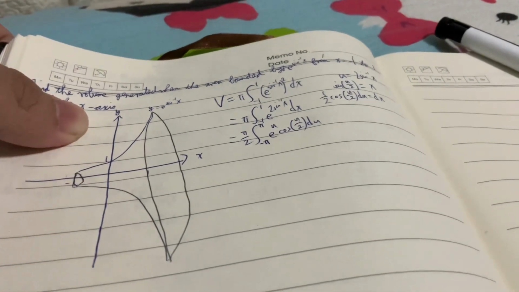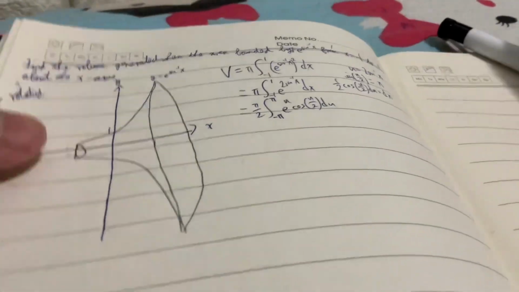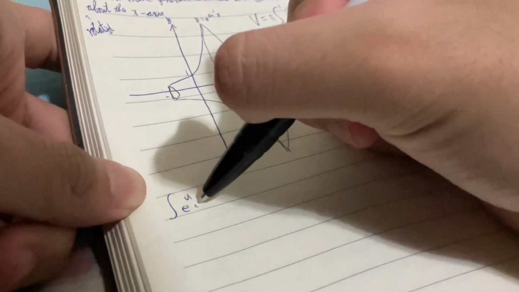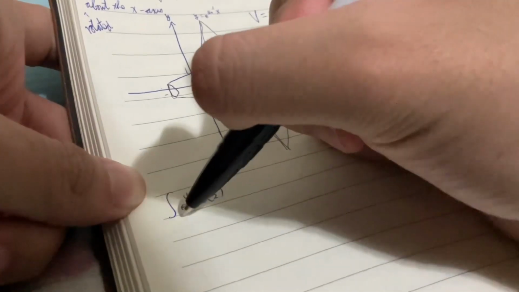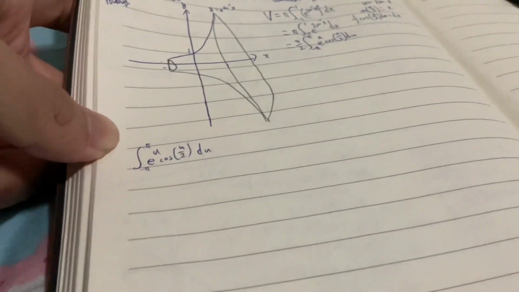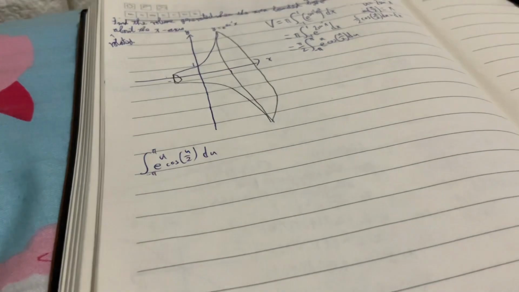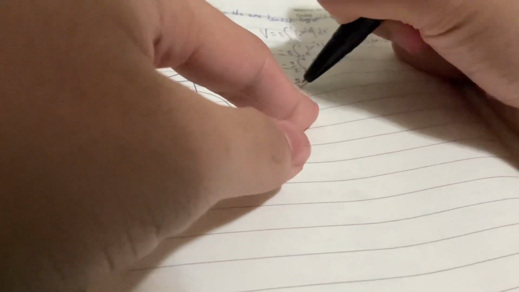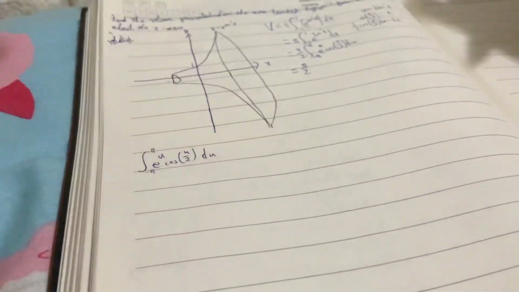And here, I'm going to do an integral here. The integral of e power of u cosine of u over 2 from -pi to pi du here. Then I just use this answer to multiply by pi over 2, and that's our volume here. So I'm gonna put the answers here.